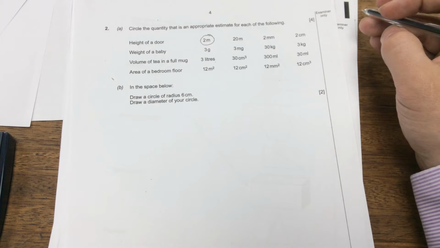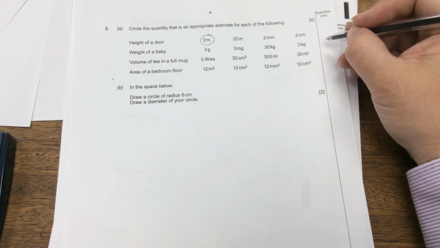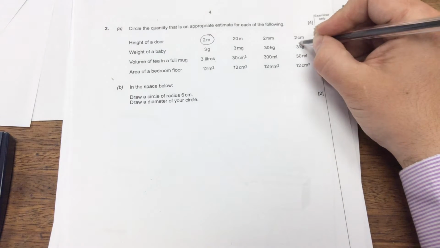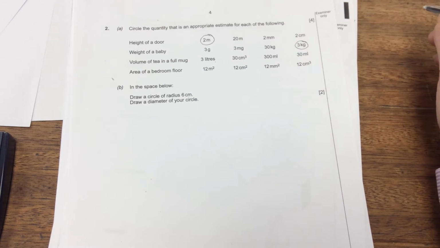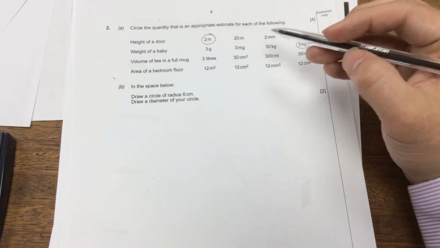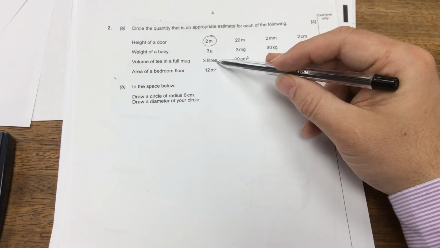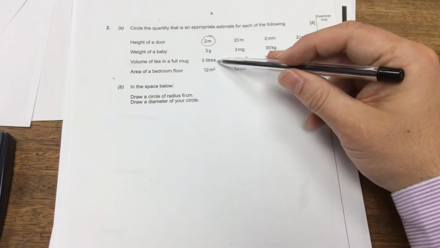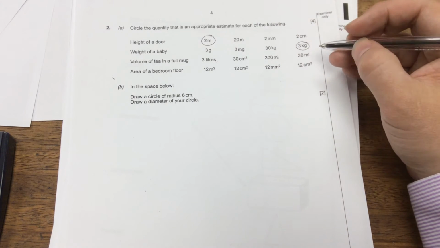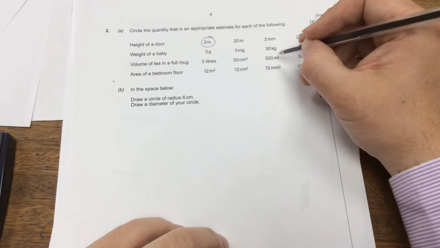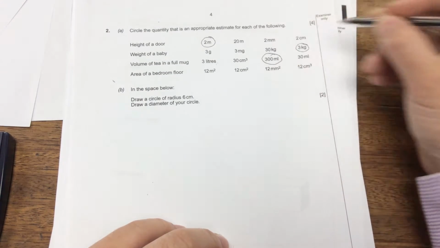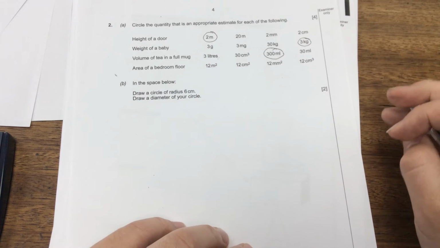A weight of a baby. Okay, a kilogram is about a bag of sugar. So a baby is more than a bag of sugar, but not a lot more. So it's going to be around 3 kilograms. The volume of tea in a mug. 3 litres is 3,000 millilitres, which is about 8 or 9 cans of Coke. So that's way too big for a mug. Whereas a can of Coke is 330 millilitres, a mug is going to be quite similar. So a mug is going to be around 300 millilitres.